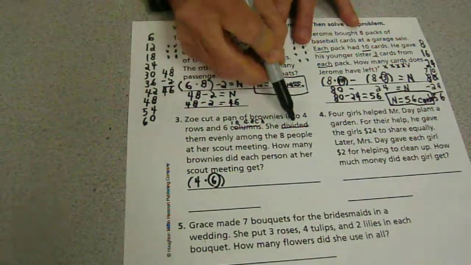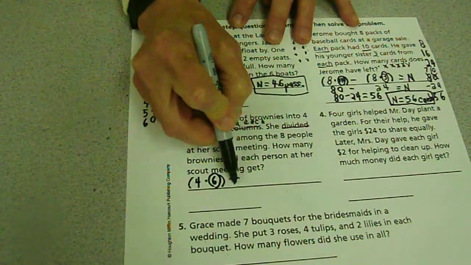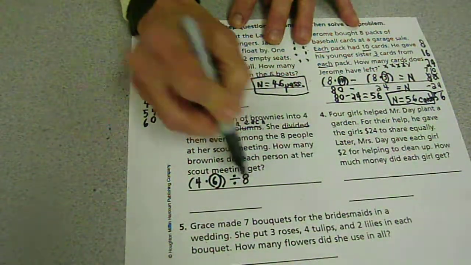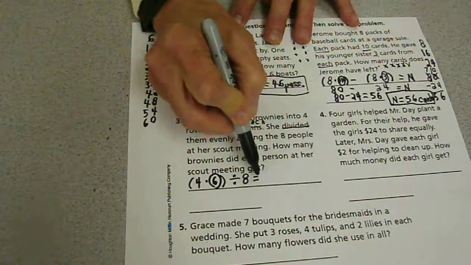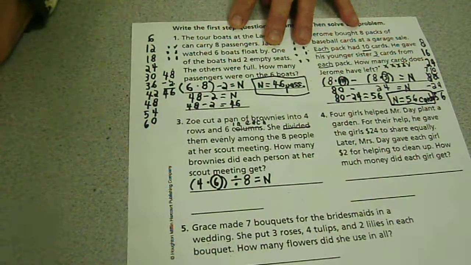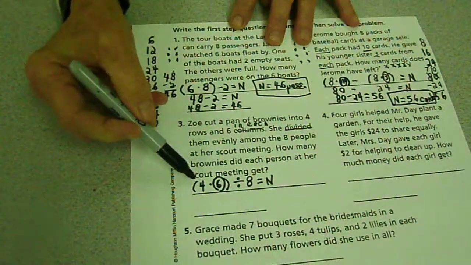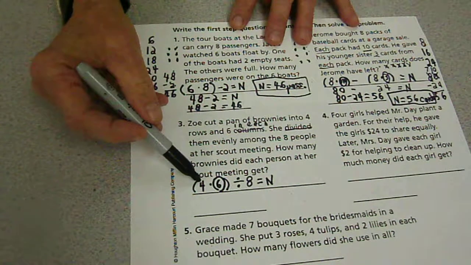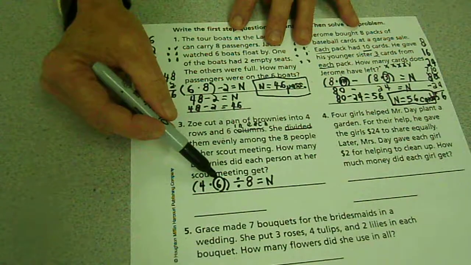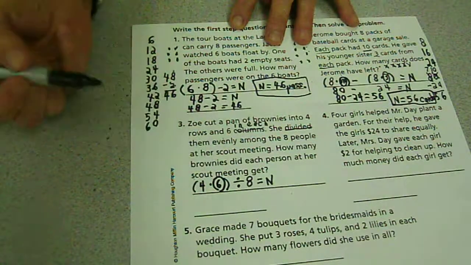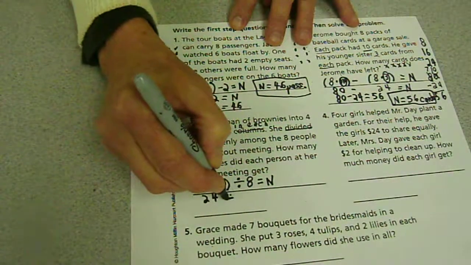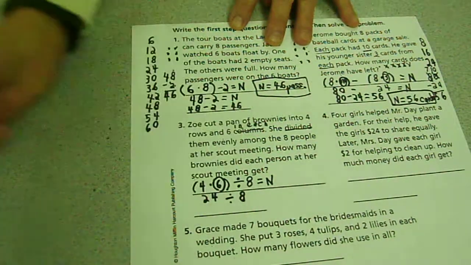And then she divided them equally among 8 people. And that equals n. So I'll solve my expression first. I'll evaluate that. It's a 4 times, so I can double it and double it. So 6 plus 6 is 12. 12 plus 12 is 24. I'm going to divide that by 8.